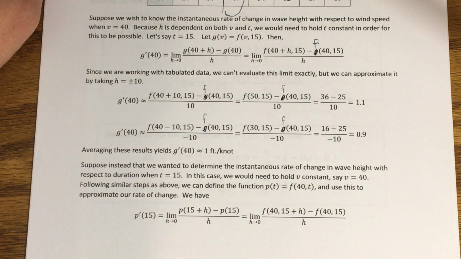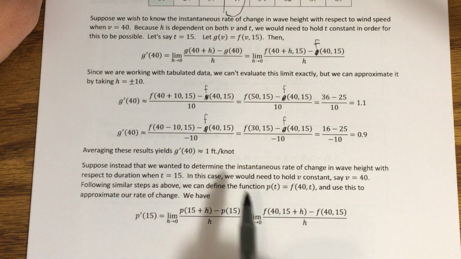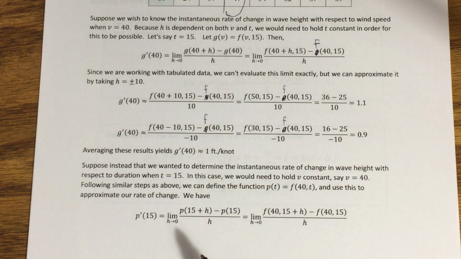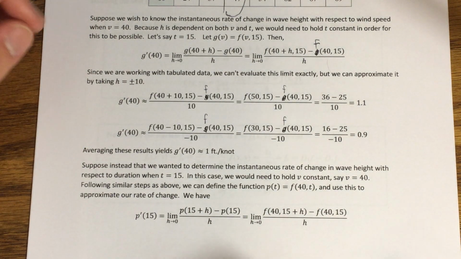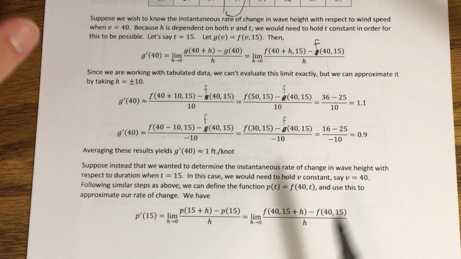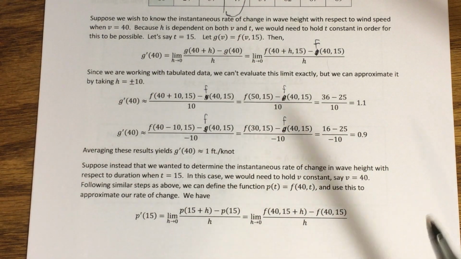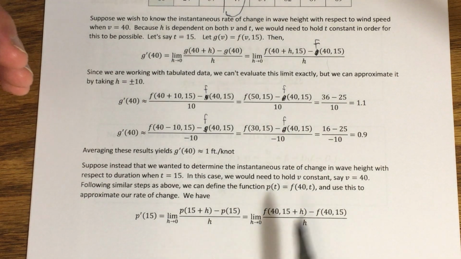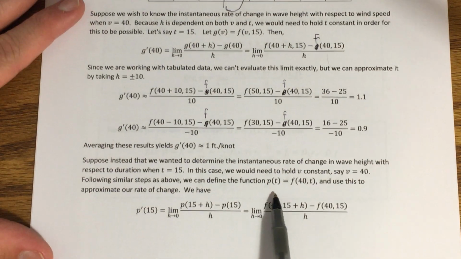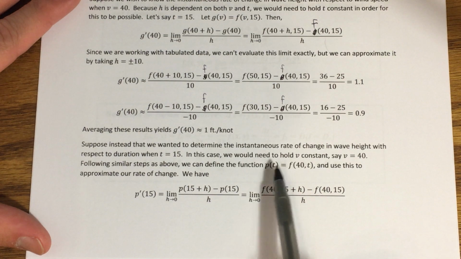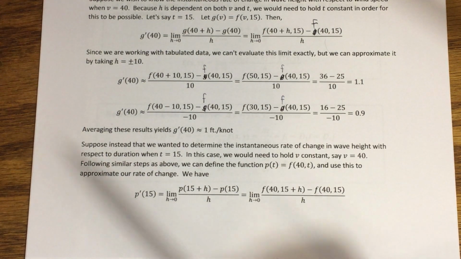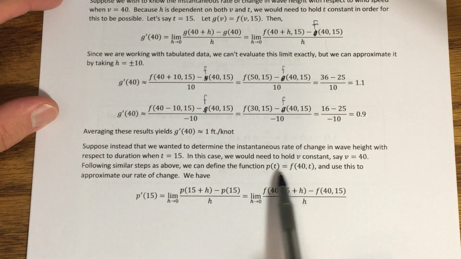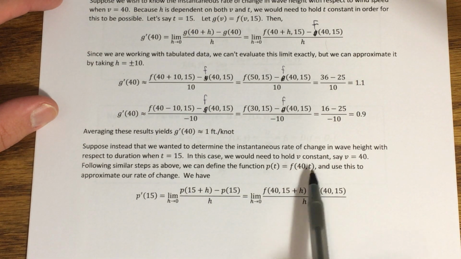Now, if I wanted to do something similar, but this time find the rate of change in the height of a wave not with respect to wind speed, but instead with respect to duration, then I would have to hold my wind speed constant and let t vary. So we could follow a similar process. Define a function p of t, it's dependent on t now, where we hold our wind speed constant, let's say v equals 40. So in this case, p of t would equal f of 40, t.